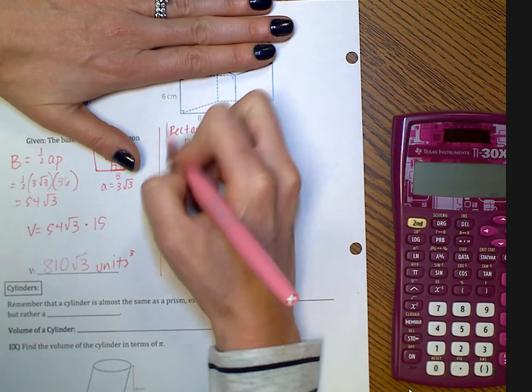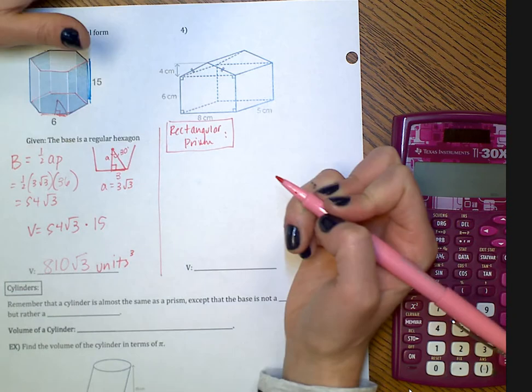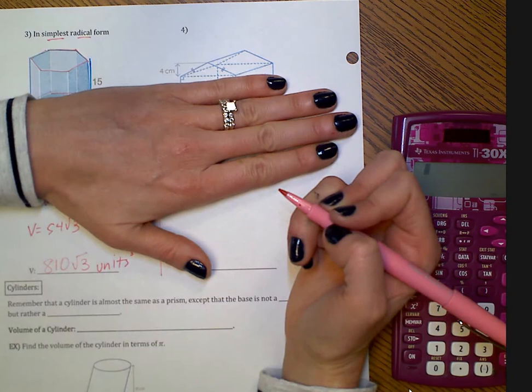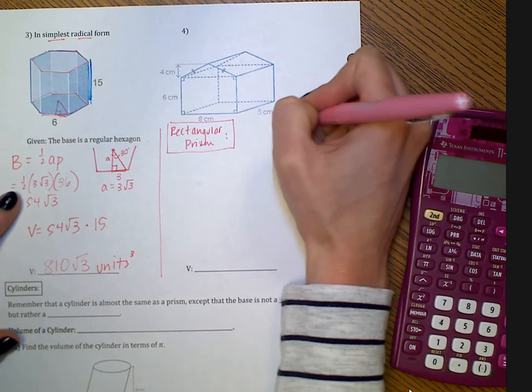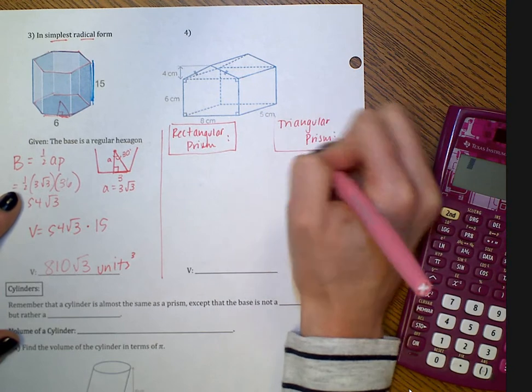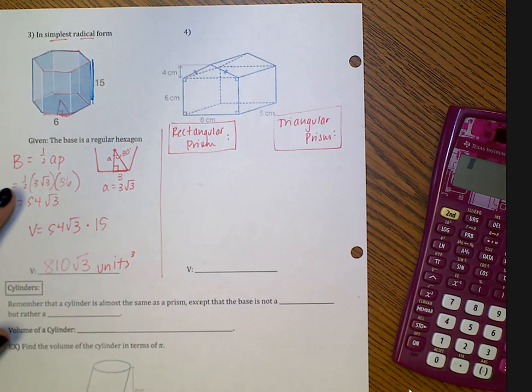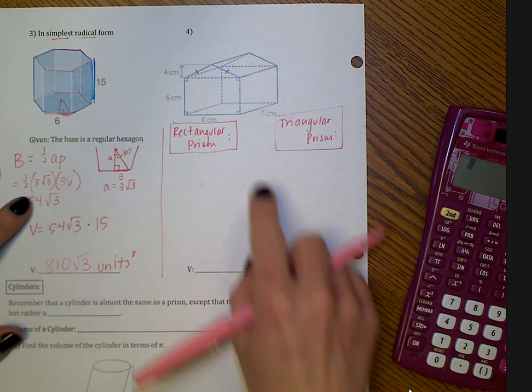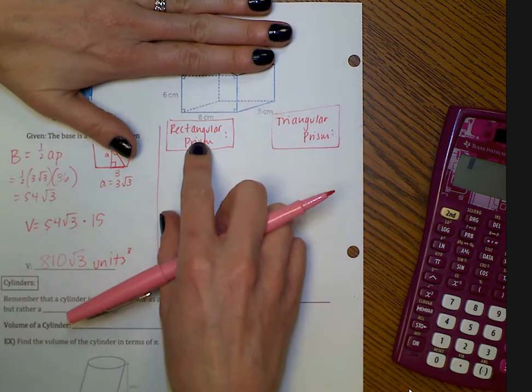So I always pick out the 2 shapes first. So there's a rectangular prism, and on the top, that's a triangular prism. Okay, so it's always helpful if you kind of break it up first, find both volumes, and then add them together. So let's do the rectangular prism first.